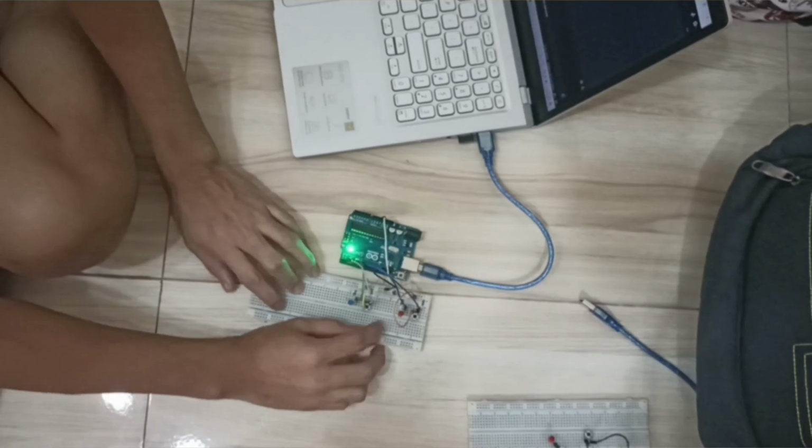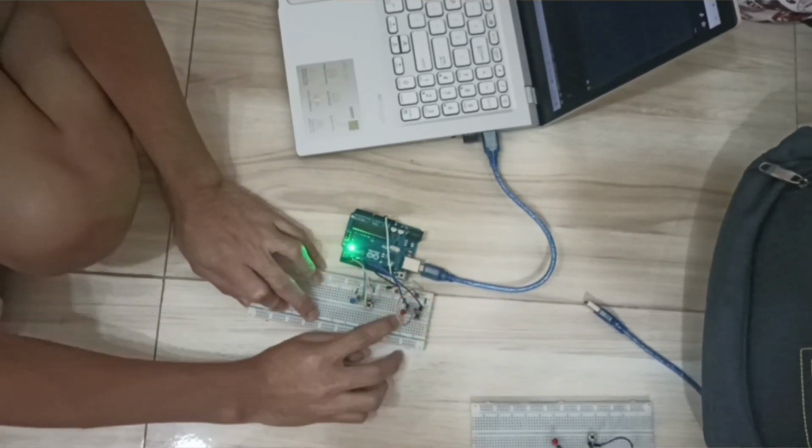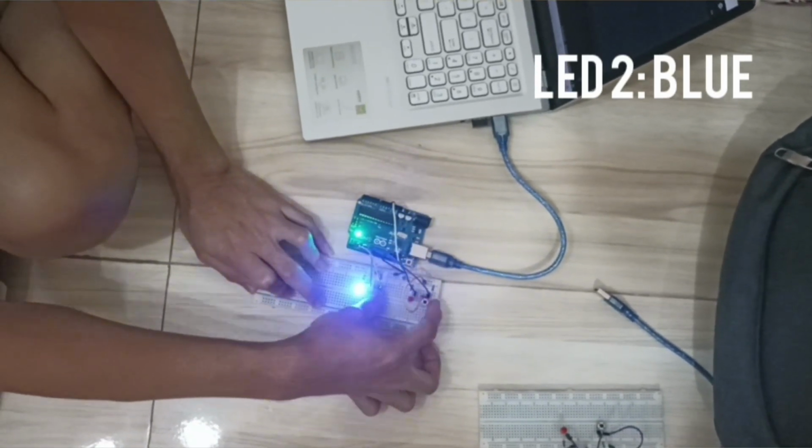And this will be the resulting outcome of our exercise 2. First, when switch 1 is being pressed, LED 1 will turn on. Second, when switch 2 is being pressed, LED 2 will turn on.